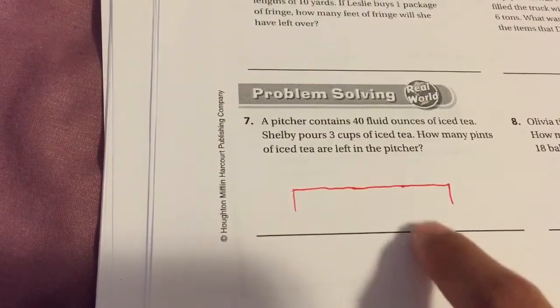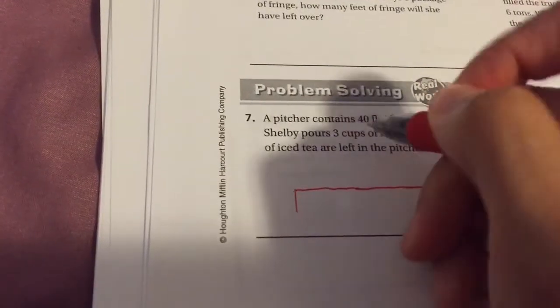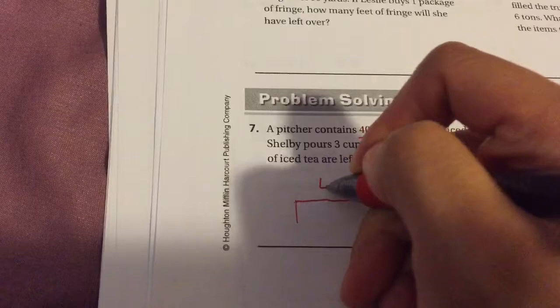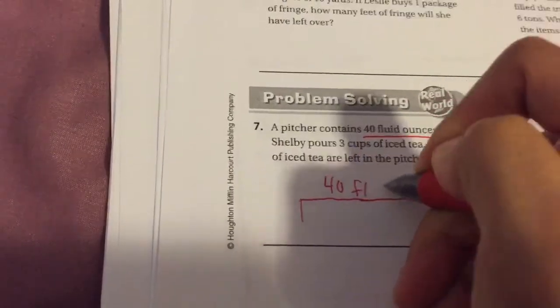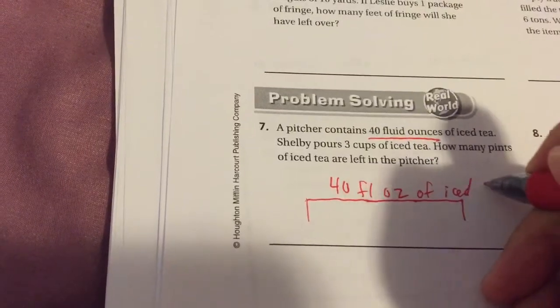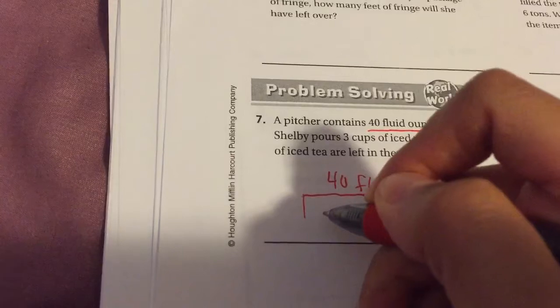First question you're going to ask yourself is, is there a total amount of iced tea? Yes. There's a pitcher that contains 40 fluid ounces altogether. So you have 40 fluid ounces of iced tea. Now what are you doing with that iced tea? You're pouring some.